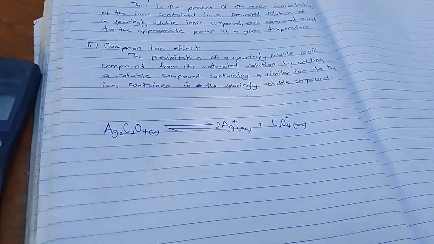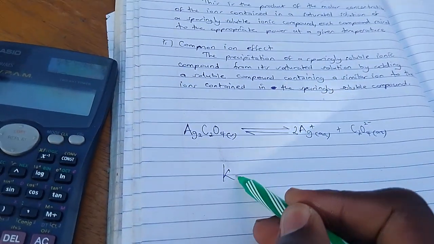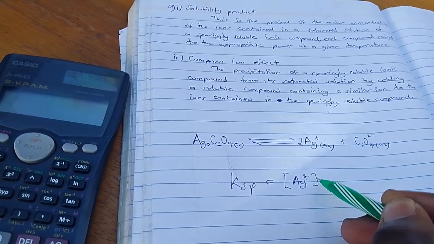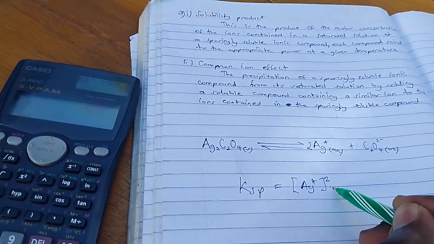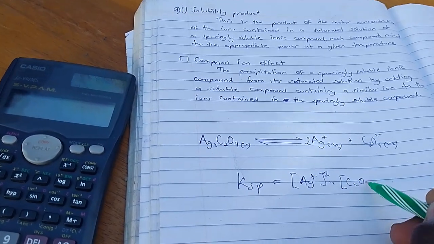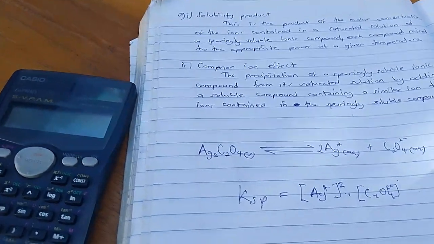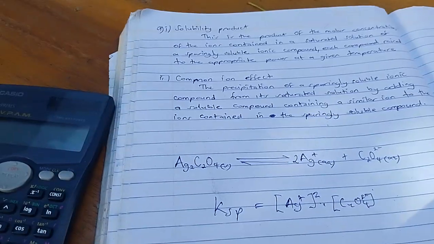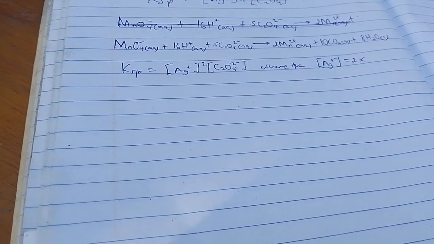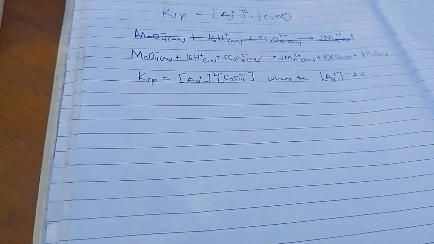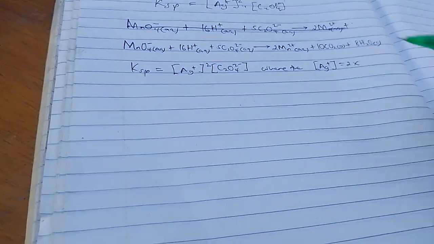Then we go to the solubility equation, whereby we know that the Ksp is equal to the concentration of the silver ions raised to power 2 times the concentration of the oxalate ions, like that. So we come up with the equation like that. From the equation, we can determine the concentration of the oxalate ions, and we can also determine the concentration of the silver ions, and then we get the product, we get the Ksp.